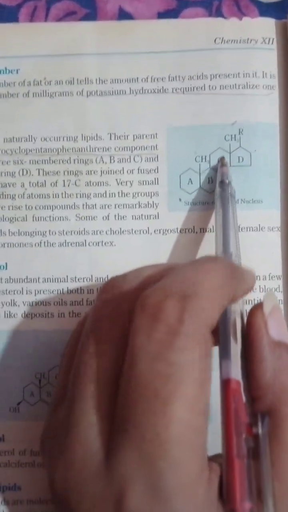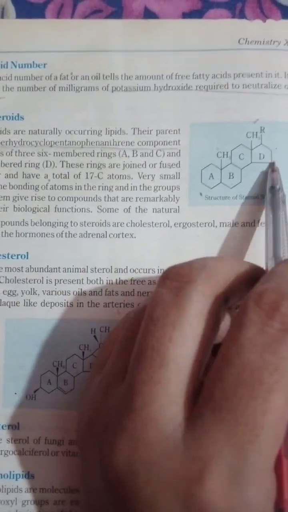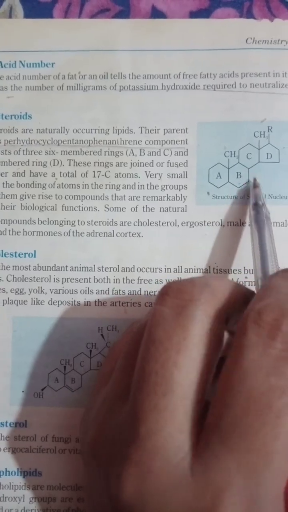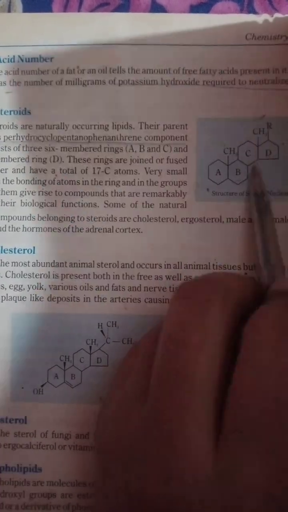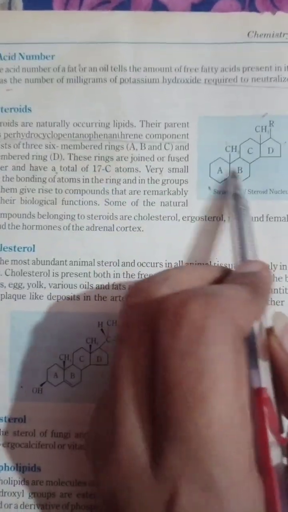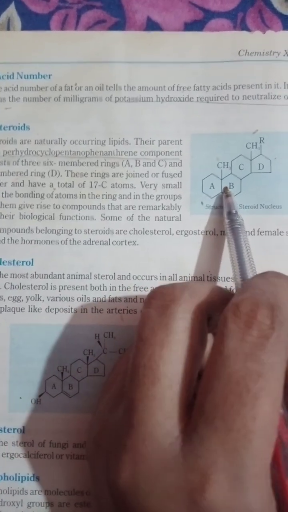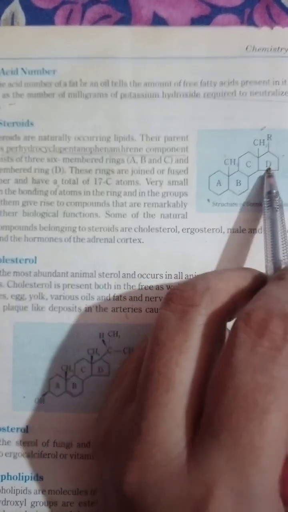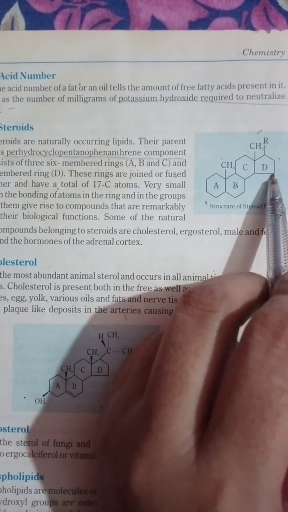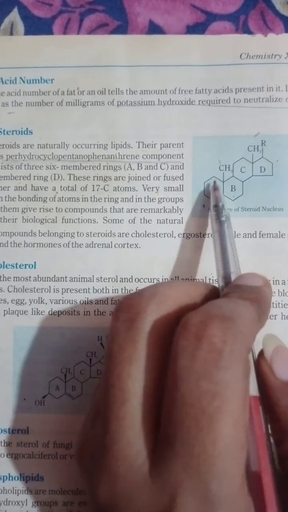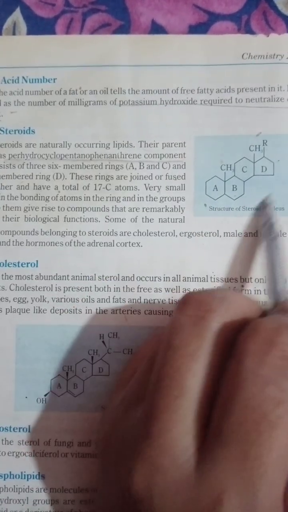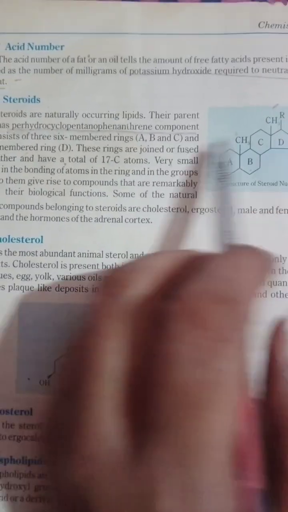As you know, this is the structure of the steroids, and in this structure this is the phenanthrene. Whenever 3 benzene rings are attached in this form, it is called phenanthrene. And this is another attachment, the cyclopentane. This will attach with this, and this type of structure is the steroid structure.